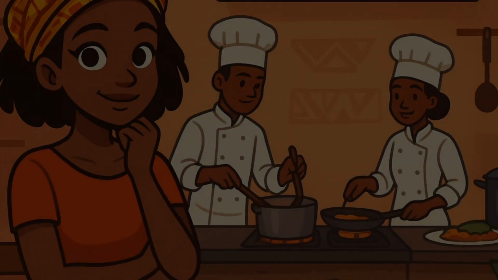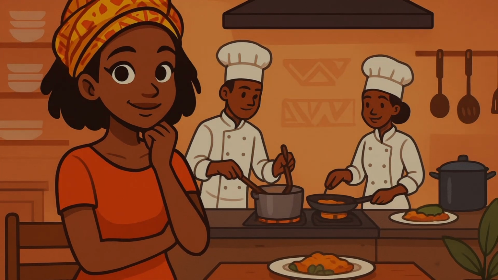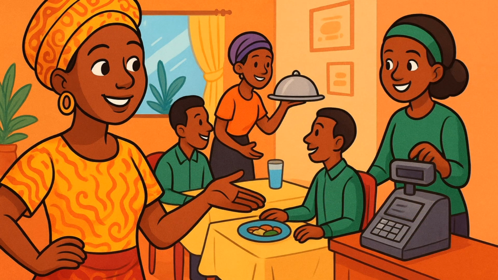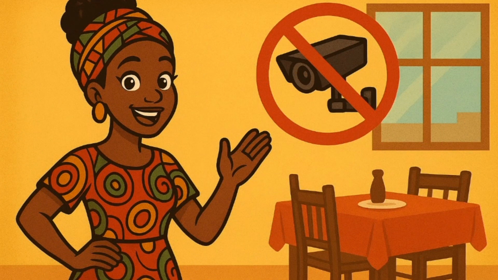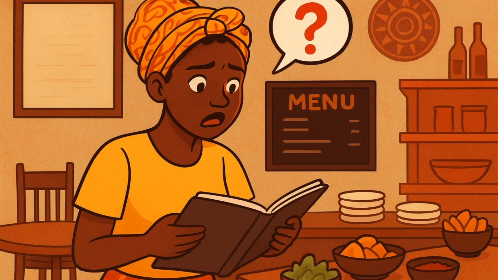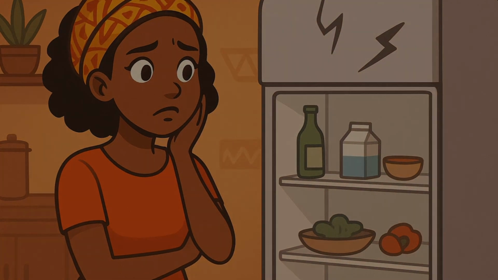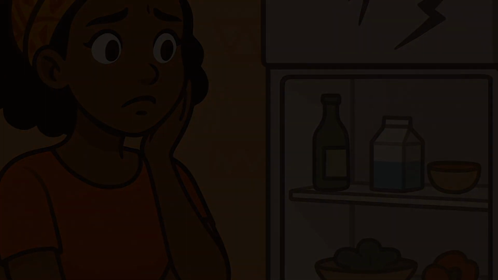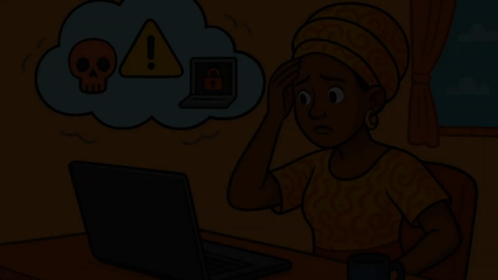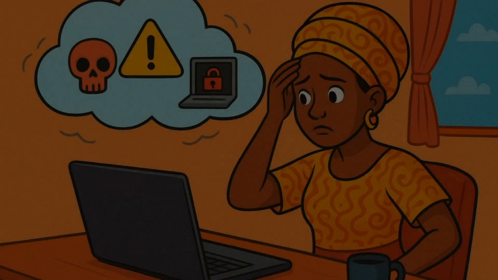Imagine this. You're running a restaurant. You've got chefs cooking in the kitchen, waiters serving customers, and cashiers handling payments. Now, what if you had no CCTV? No one keeping track of sales, and no idea when your fridge is about to break down. That restaurant won't last very long, right? Well, that's exactly what happens in the cloud if you're not monitoring your systems.